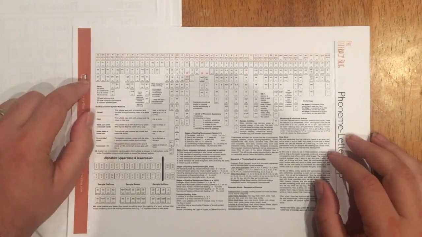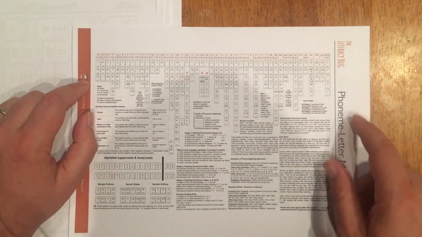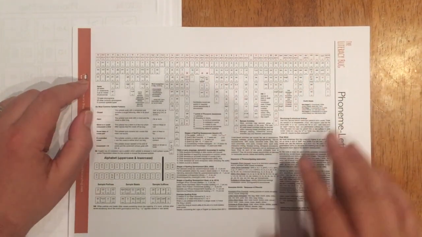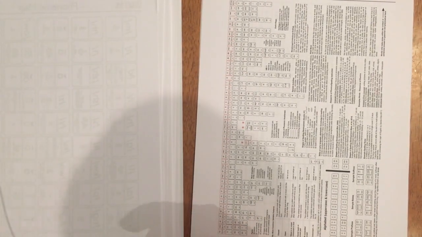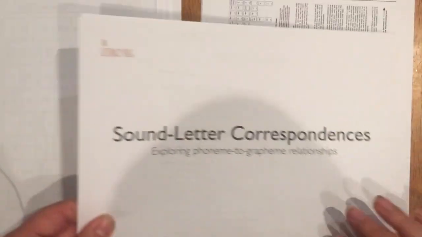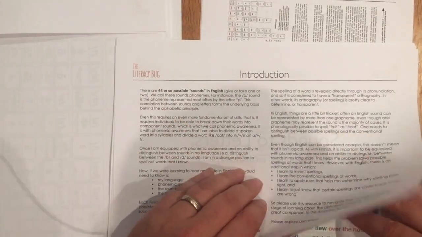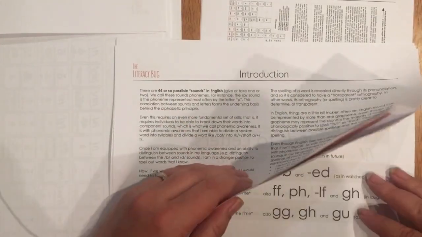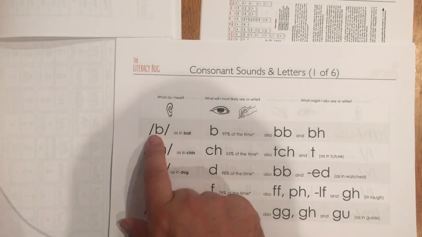Very difficult to read, and I find it a useful resource, but at the top are all the phonemes, the sounds within English, and the different ways that those phonemes can be spelled. Now, I do also have in the description that's accessible that same resource, but rather than in a one-page table, which I'm going to show you, on each page you'll say that's the letter B, the B sound.